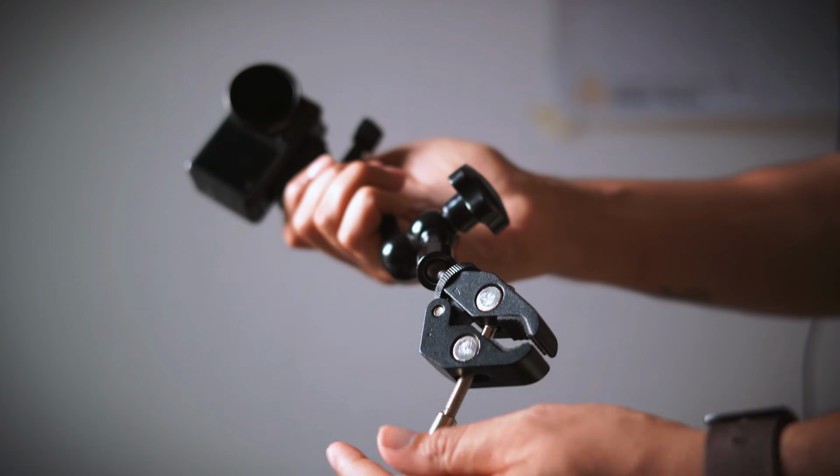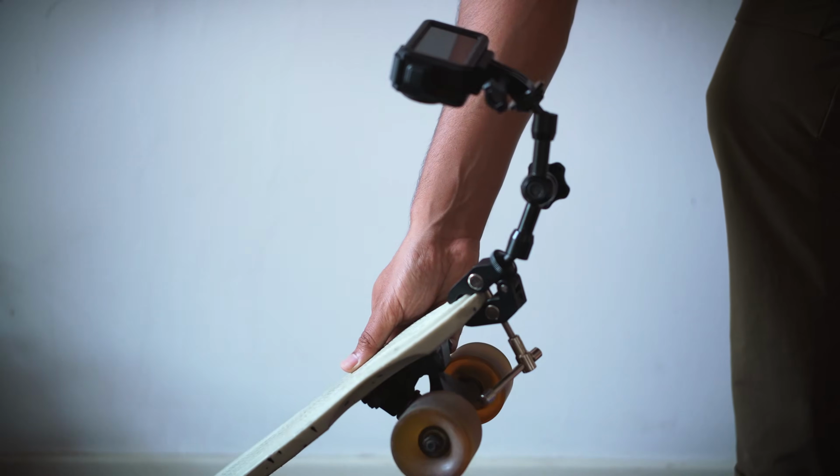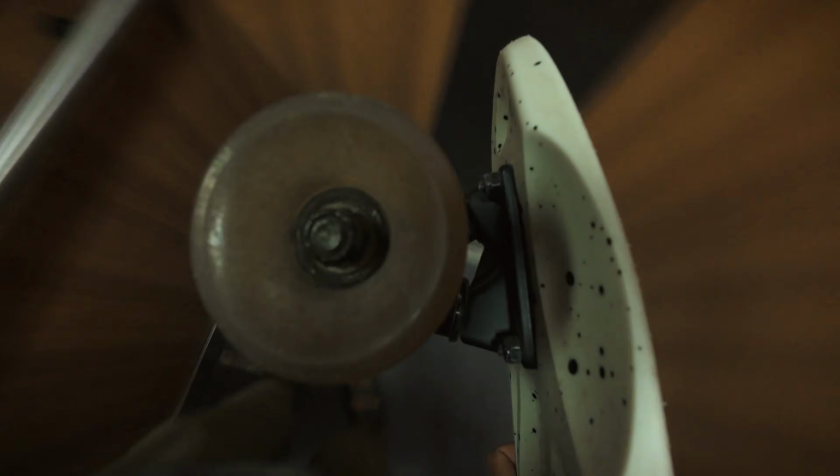The next accessory that gives your video a creative edge is Magic Arm. It gives this unique object POV angles, and you can basically attach it anywhere to get different amazing camera angles that wouldn't be possible otherwise.